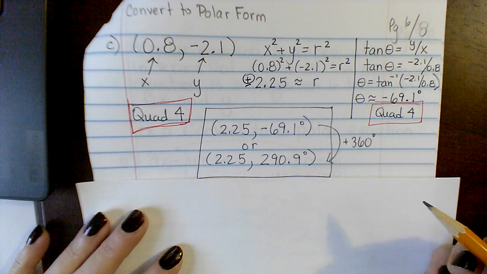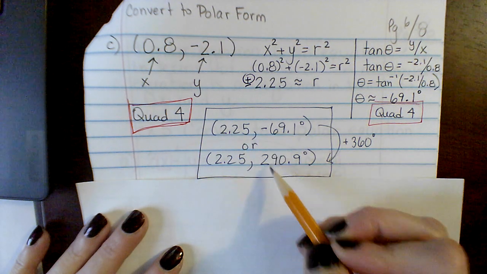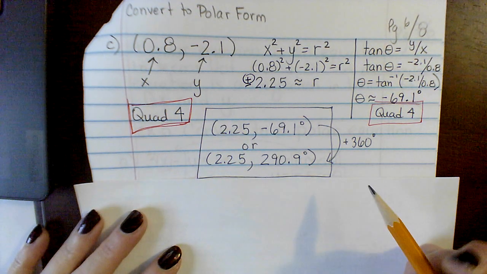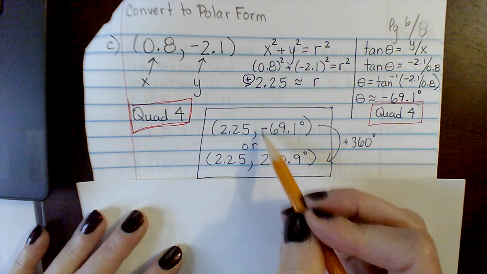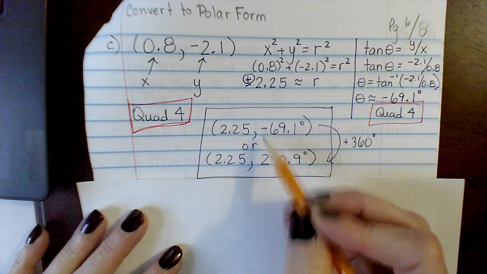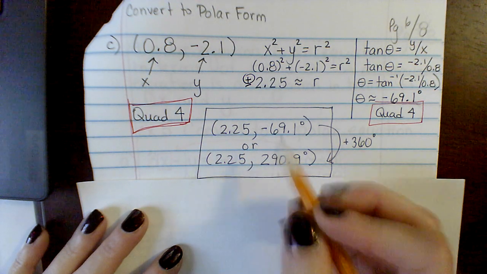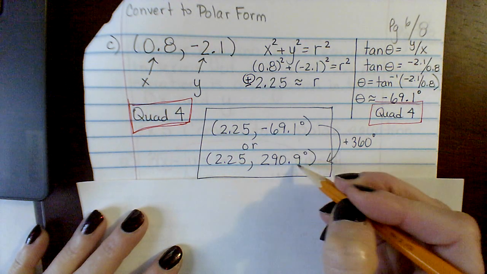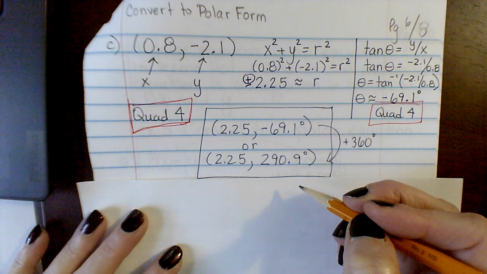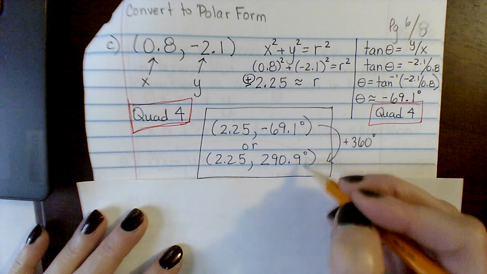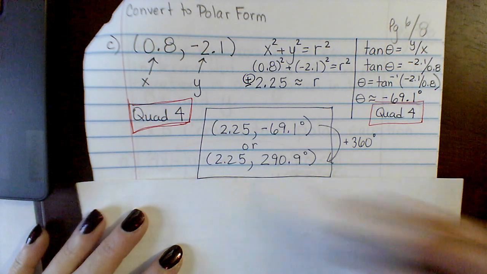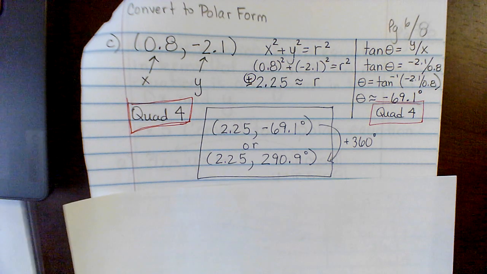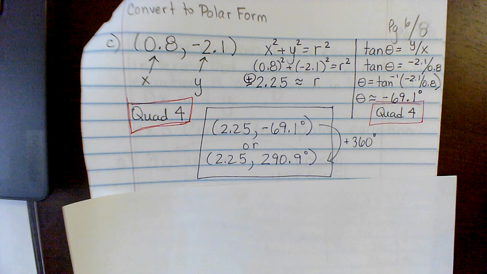So it doesn't matter to me if you put a positive or a negative angle for your answer. And I mean that, like, don't just make that plus, because that's a quadrant 1 angle. You can't do that. I mean that if you use those coterminal angles that differ by 360, it doesn't matter to me if you use the negative version or the positive coterminal version of that angle. Either one's fine with me.